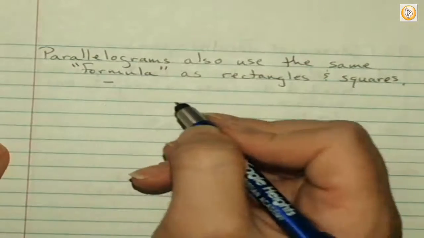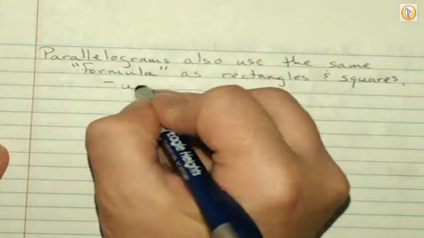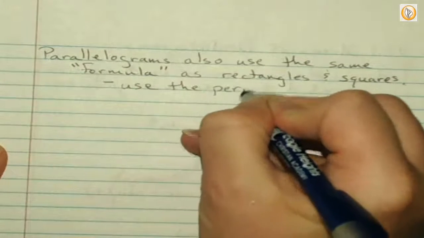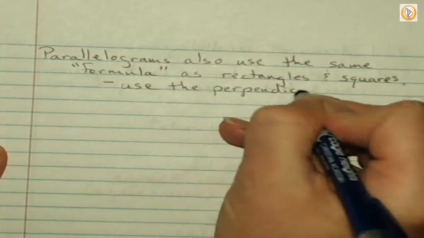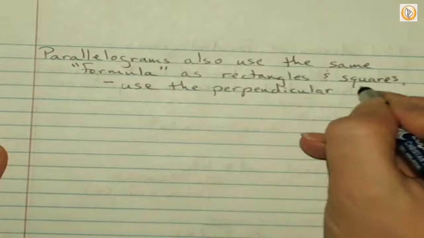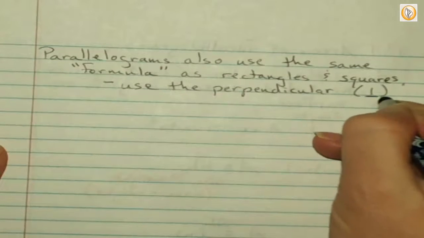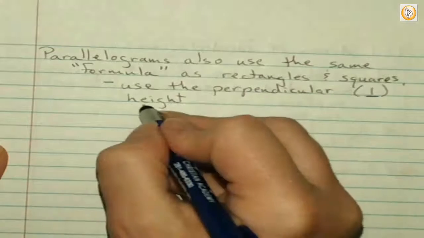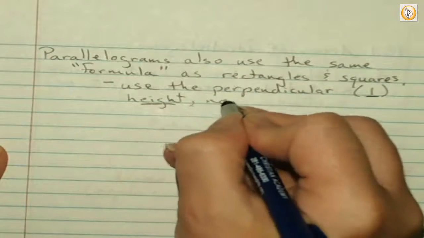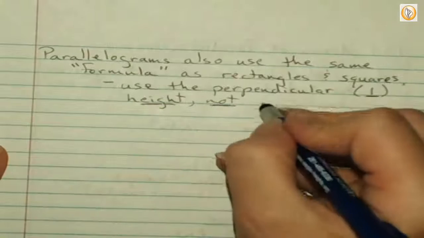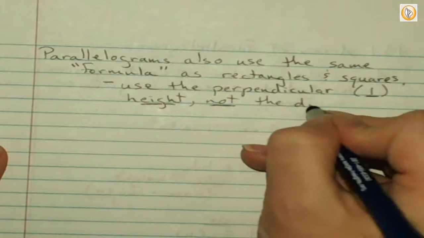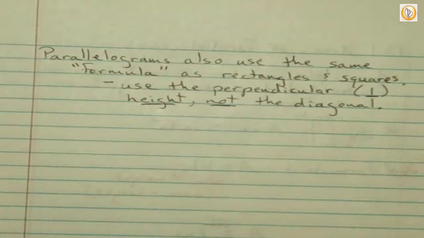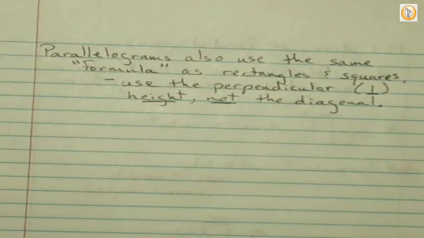But instead of length and width, you're going to use the perpendicular height, not the diagonal. And I'm going to show you what that means.